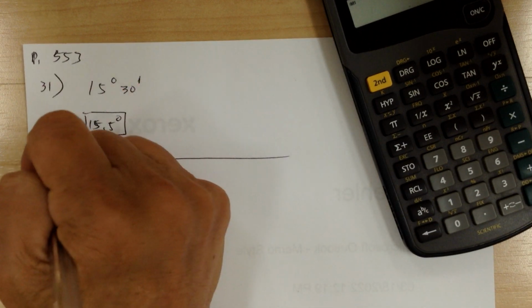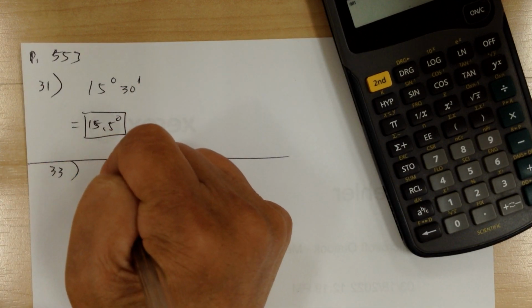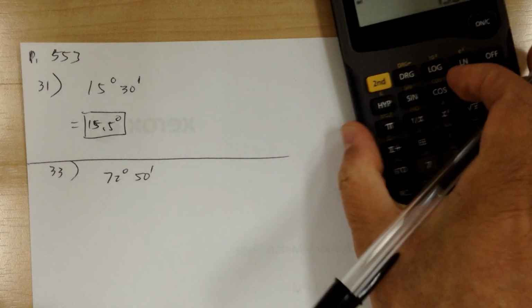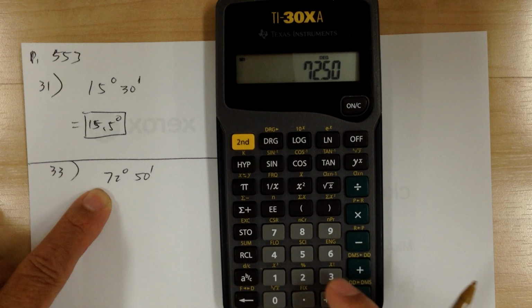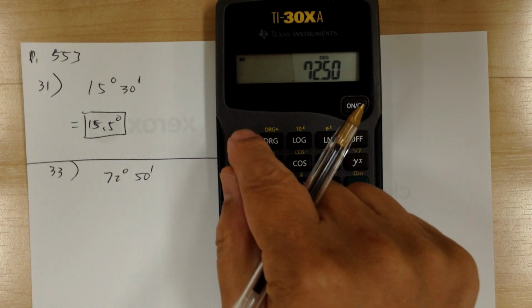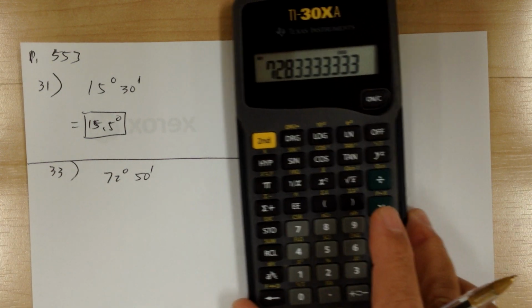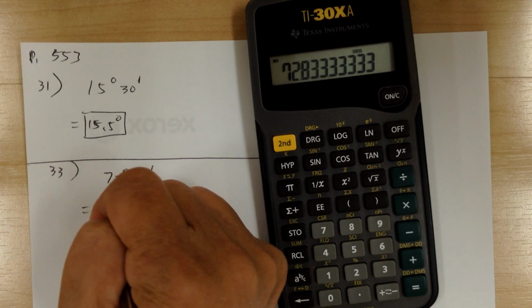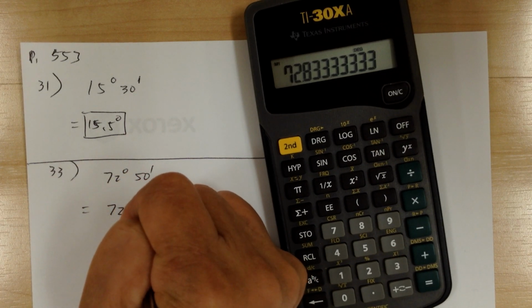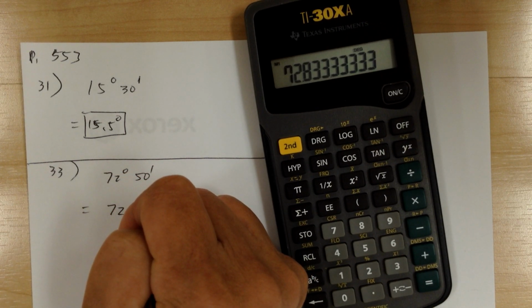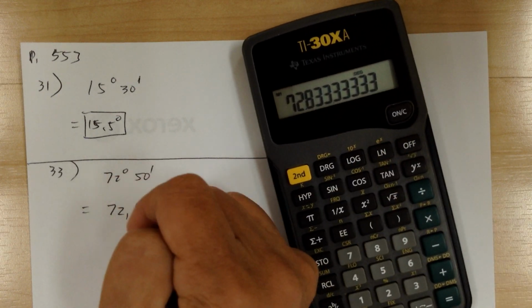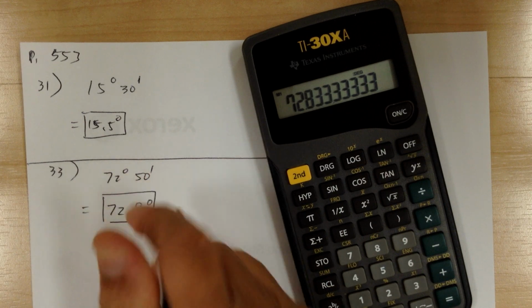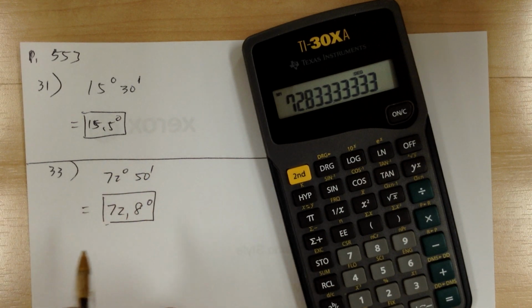Okay, number 33. 72 degrees and 50 minutes. You can use the calculator. When you enter, you go 72.50, put a decimal right over here, and let the calculator do it for you. It'll be 72.8, to the nearest tenth of a degree. So 72.83333, nearest tenth degree. Okay, so it'll be 72.8.